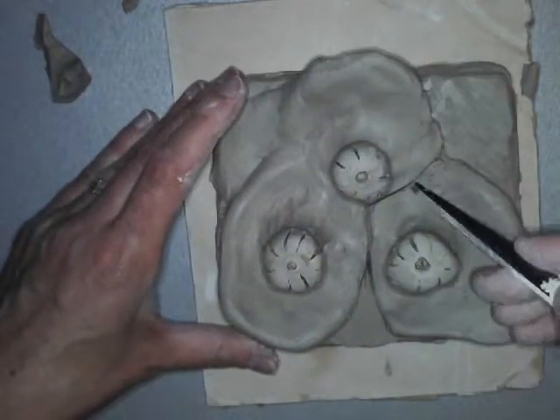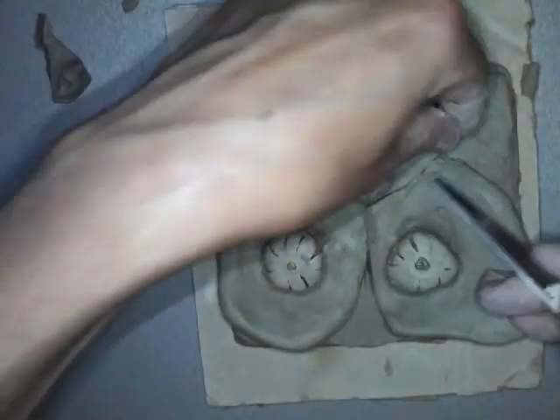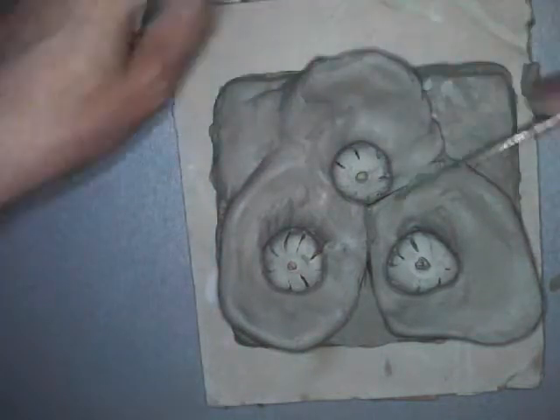And make one kind of tuck underneath another. So the leaf that I'm completing is going to be sort of tucked underneath the other leaf.